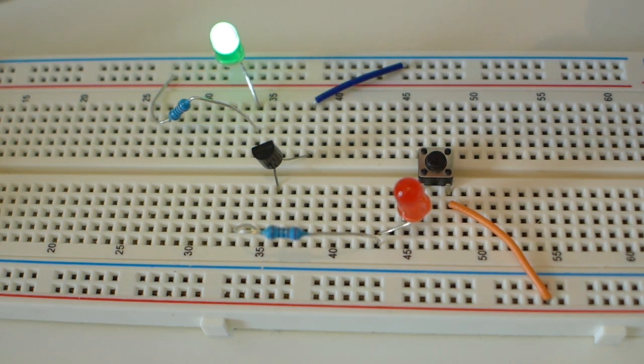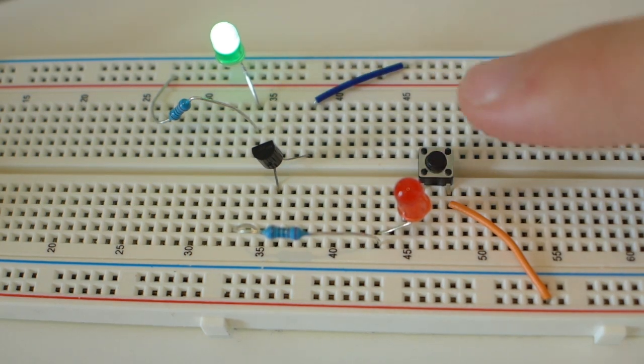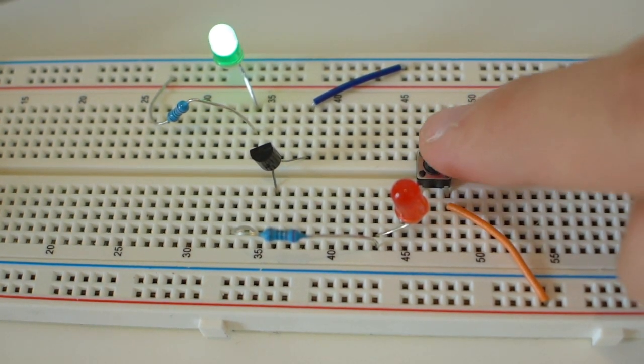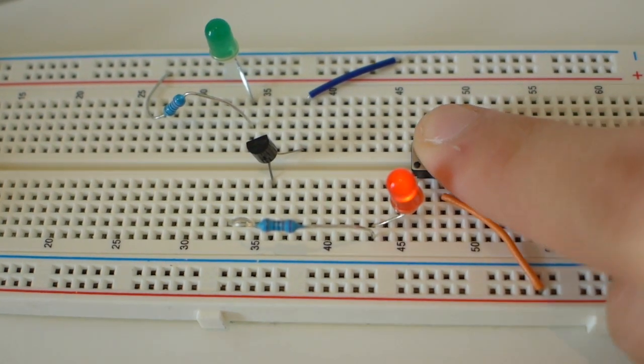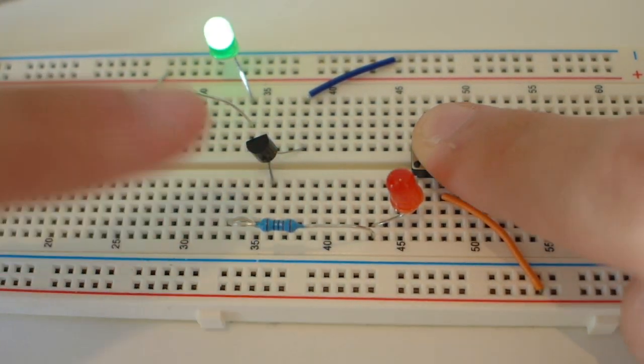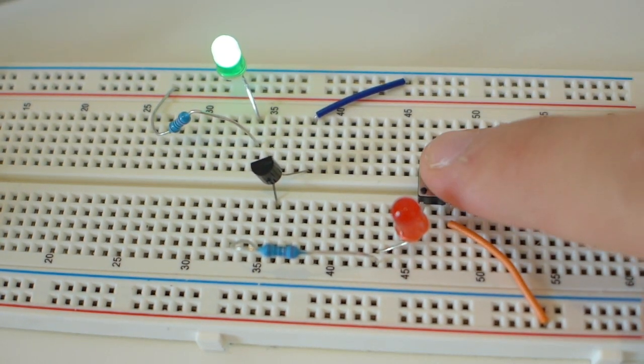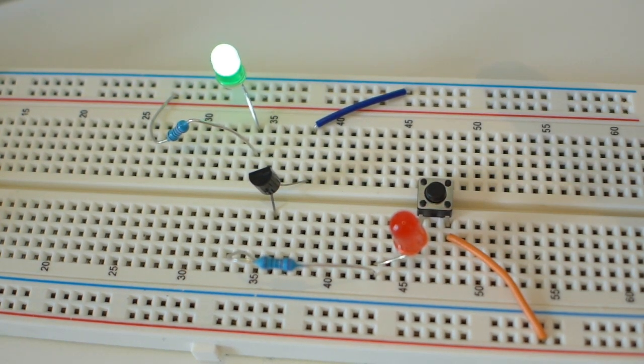You can see that it's on at the moment while our input is off. So our output is high when our input is low. And when we press this button and current flows through the input, as you can see with the red LED, our output goes low. We've made an inverter.